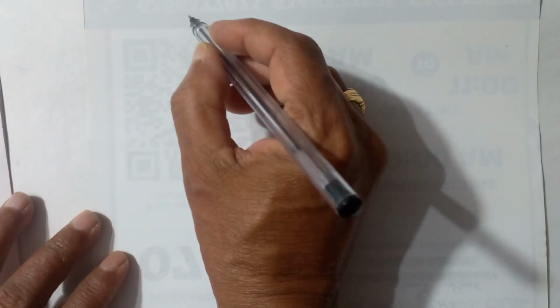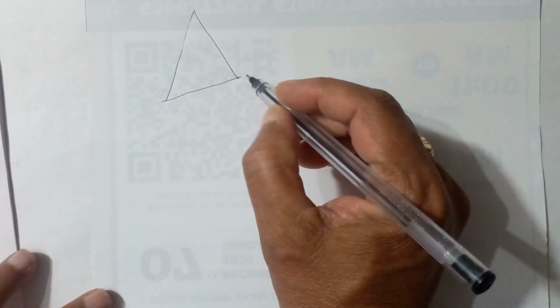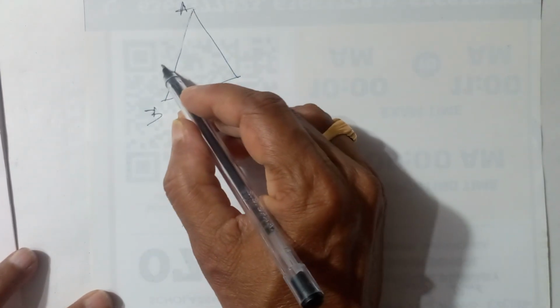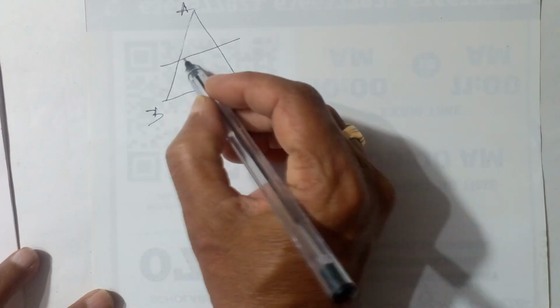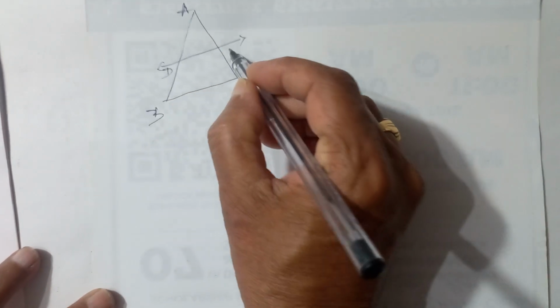Observe carefully what I am going to say and what I am going to do. Here the triangle ABC, with vertices A, B, C. The line that is parallel to the side BC is called DE.